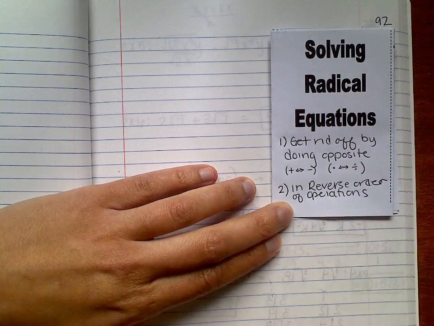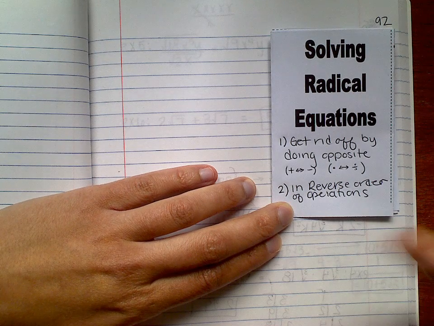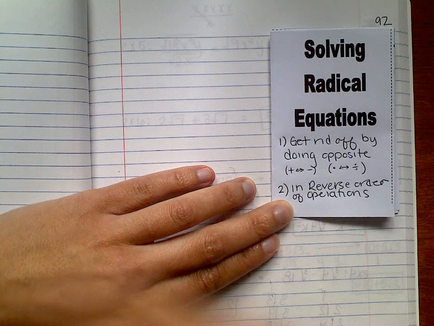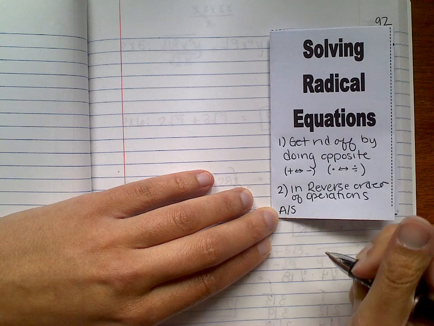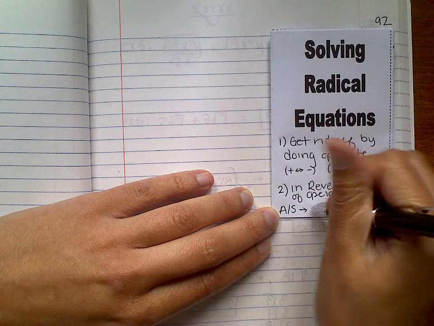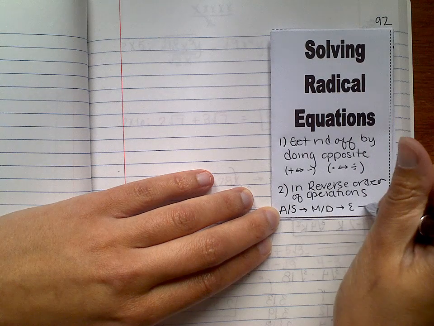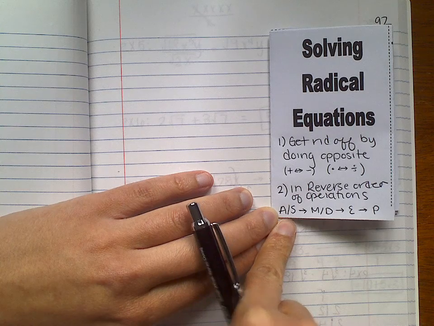Normally I would look for parentheses to do first, then exponents, then multiplication, division, then addition, subtraction, but we need to do the complete opposite here. So you're looking for that addition and subtraction to get rid of first, then multiplication or division, then exponents, and then parentheses.